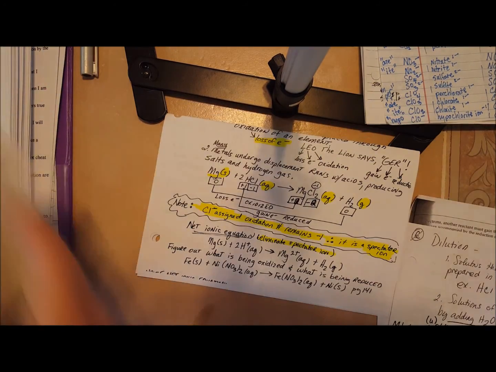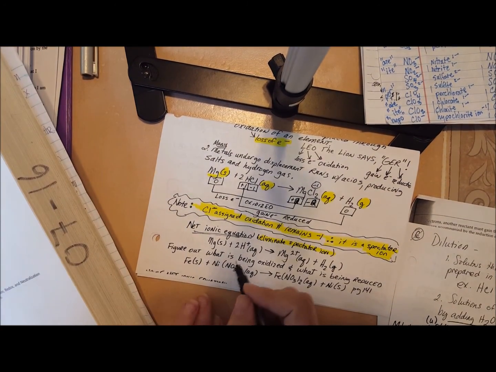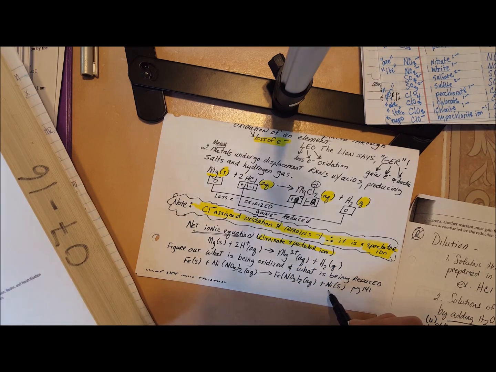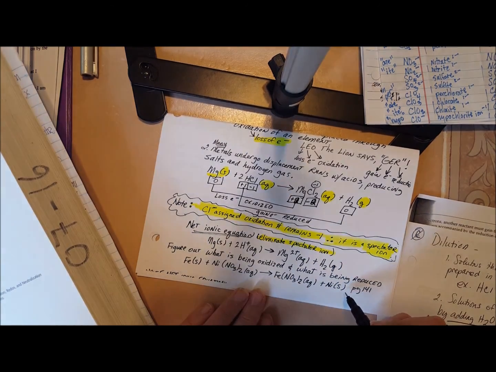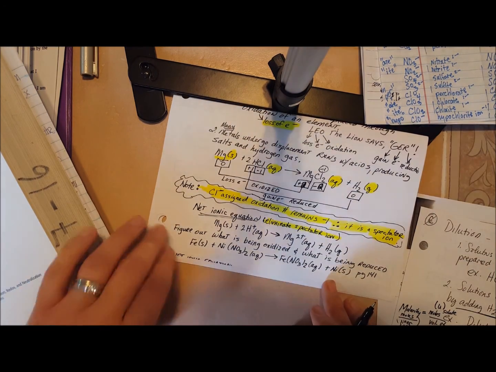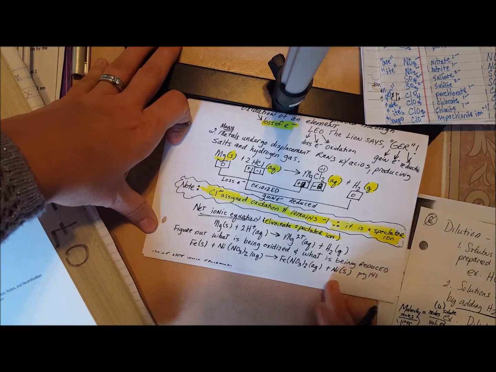Okay, so we have a molecular equation. Iron, solid, plus nickel nitrate, which is an aqueous solution, yields iron nitrate plus nickel, which is a solid. And you have to figure out here what is being oxidized and what is being reduced.